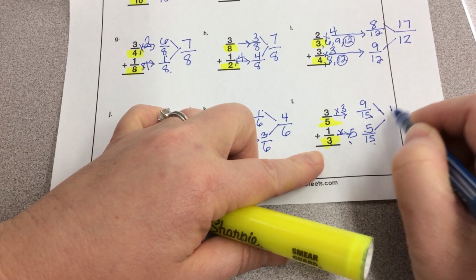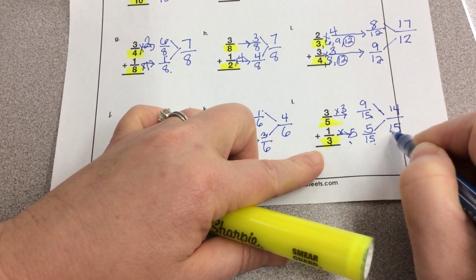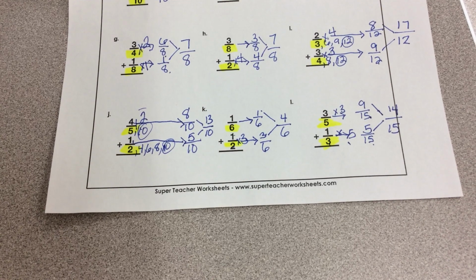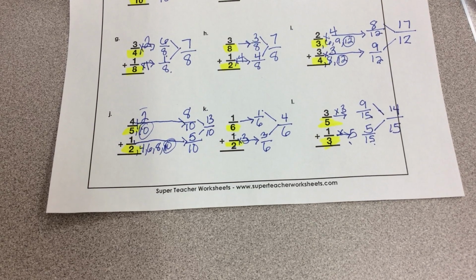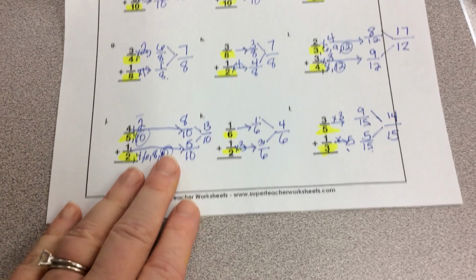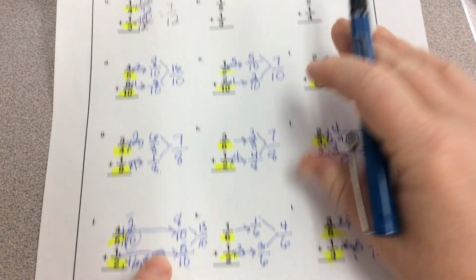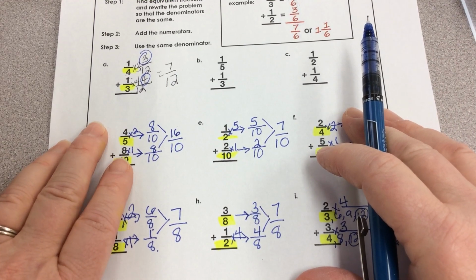Wait, that's 14. 9 plus 5 equals 14. The denominator doesn't change. So we have 14/15. Wait, Miss Auerbach, I know there's a way of doing it like this, multiplying by the denominator instead of the numerator. Okay. Good. All right.